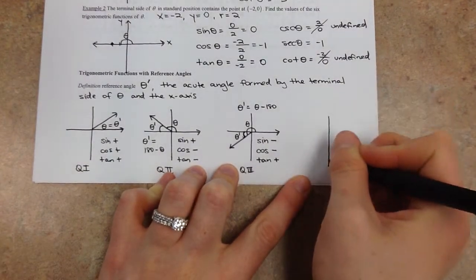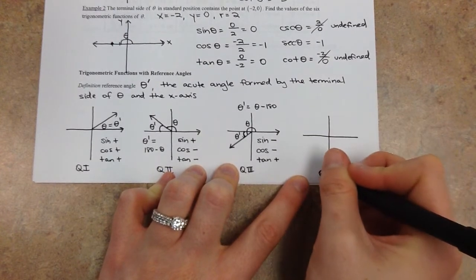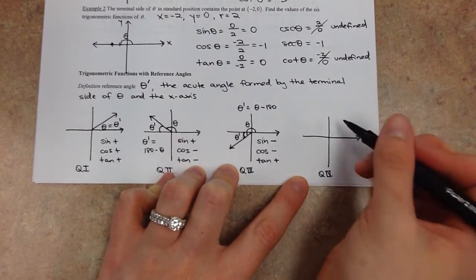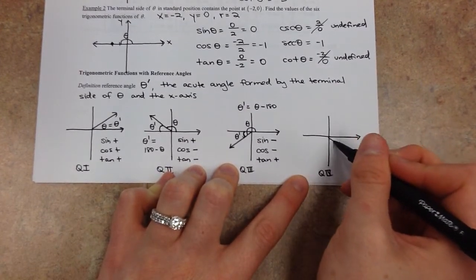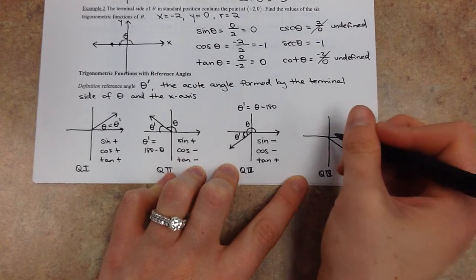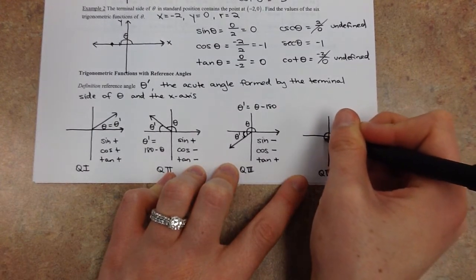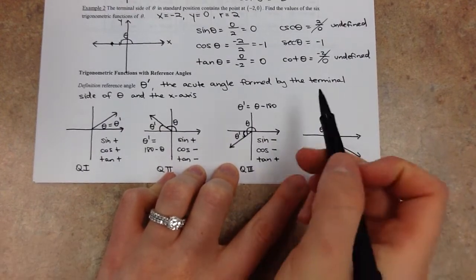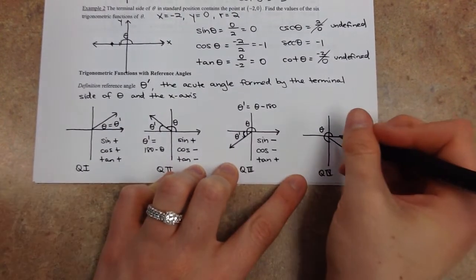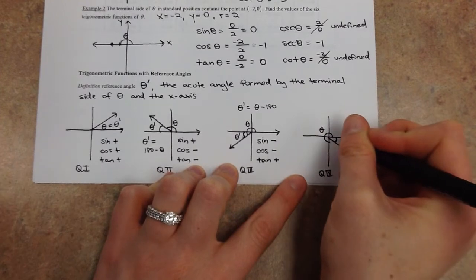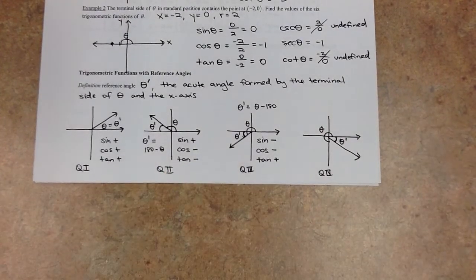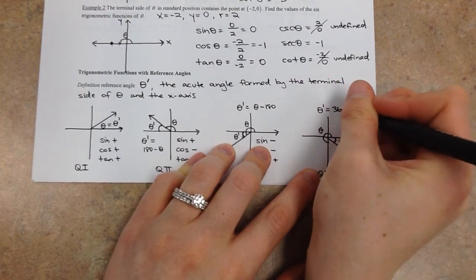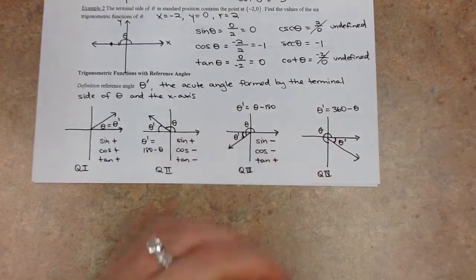And last situation here would be if you're in quadrant 4. Here's your initial side. Your angle goes all the way around and lands somewhere in here. That is your terminal side. So this big thing right here is our original angle theta, but the definition is from the terminal side to the x-axis, so this angle right here is your theta prime. Now theta prime in this quadrant is defined as 360 minus theta.